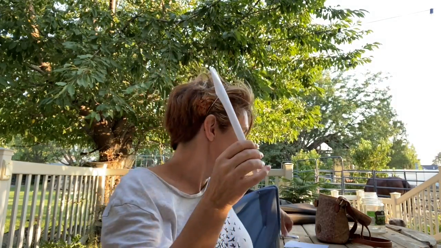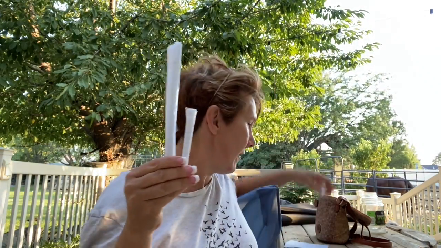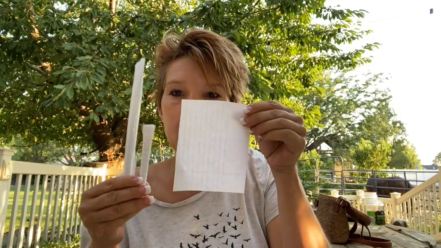And I'm going to make 3 of them. A long one. This one's my short one. And then I'm going to make one that's like a medium size. So I'm going to make 3 projectiles.